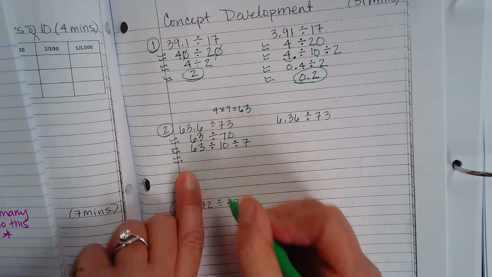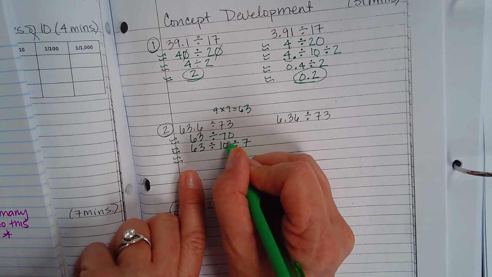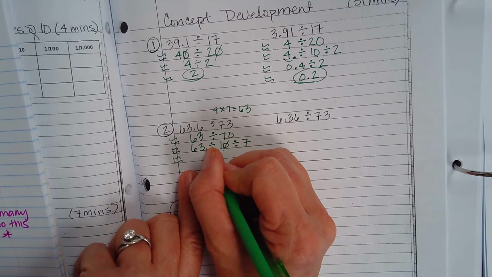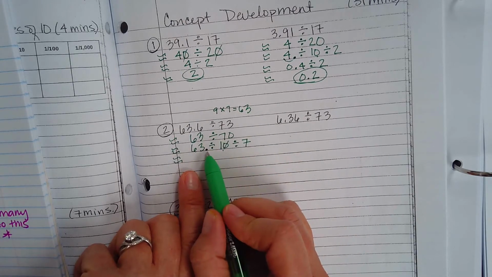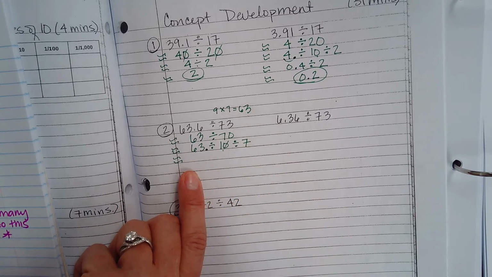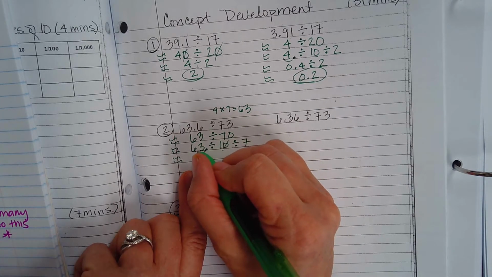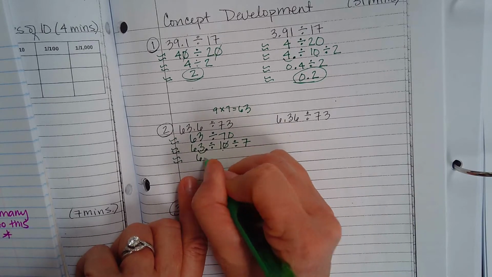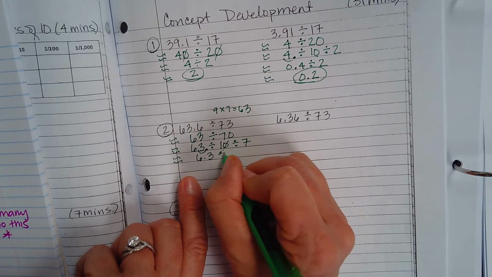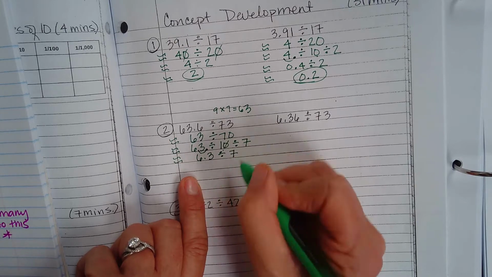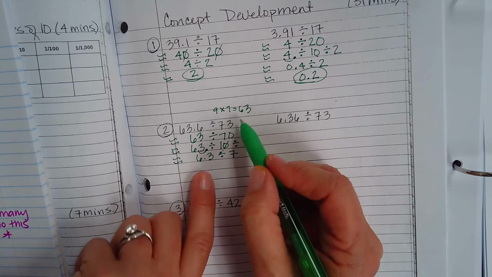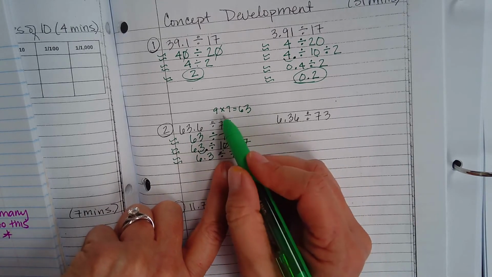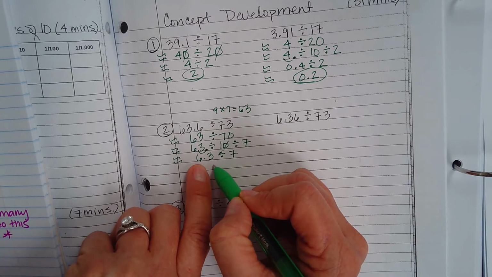Now, let's divide, and we know that there is a decimal that lives right here on one side of that 63, right? And we're going to move it how many times? That's right, 1 time. So 6.3 divided by 7. Now, you already know that 7 times 9 is 63, right?